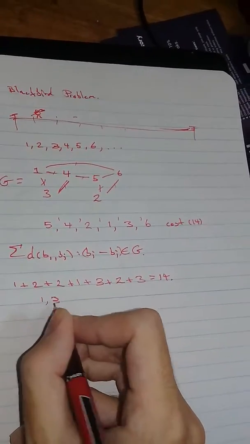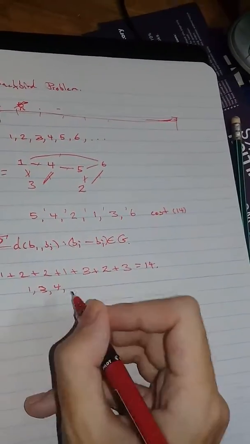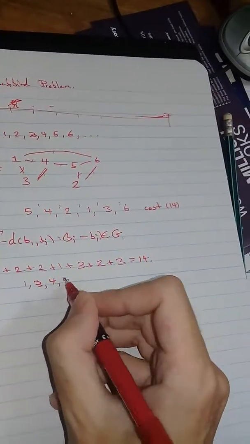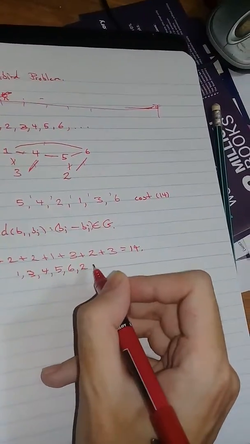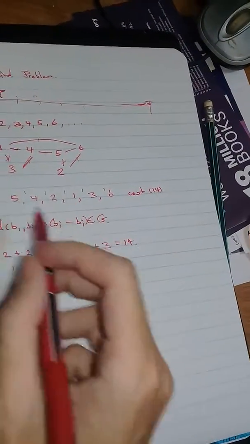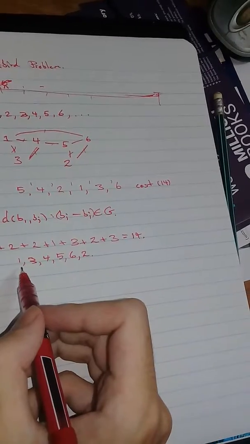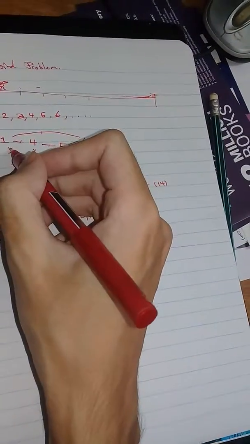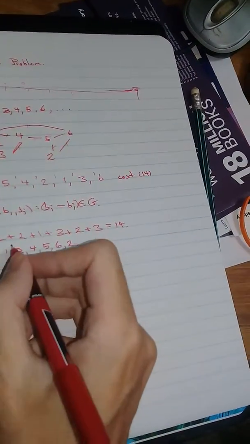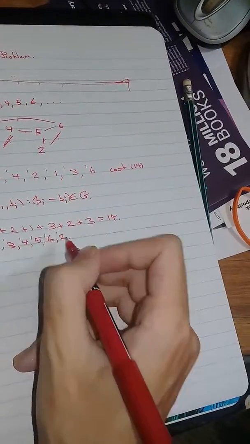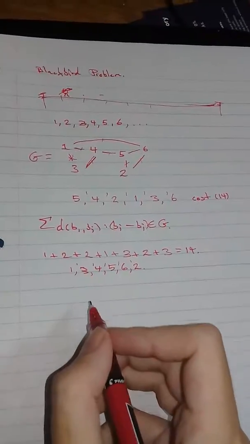1, 3, 4, 5, 6, 2. So let's try that one. The score of this is 1 and 3. Distance is 1. Hold on. It's handy to put these because it's easier to add up.